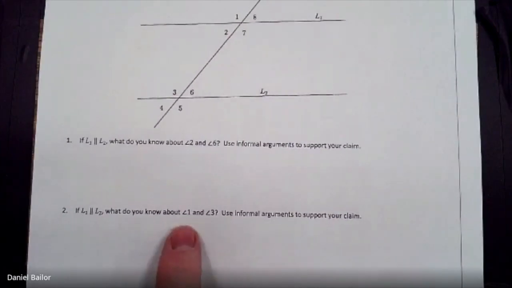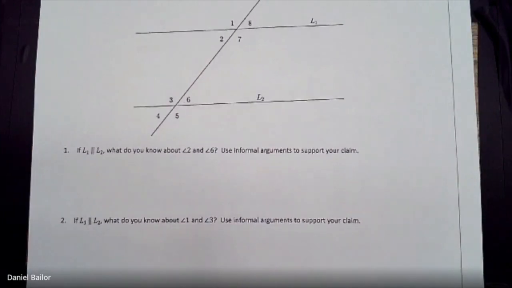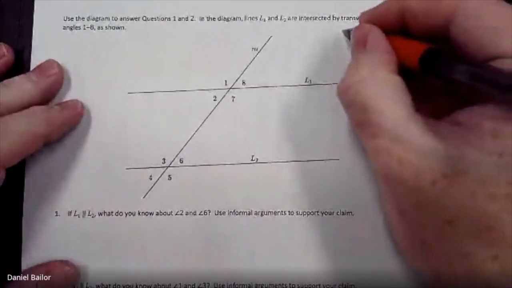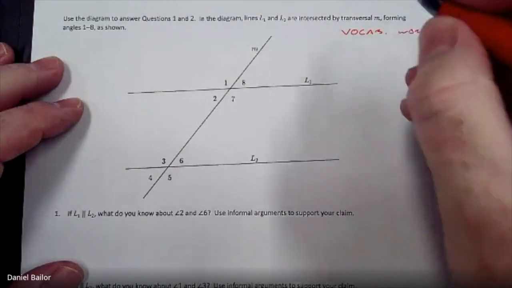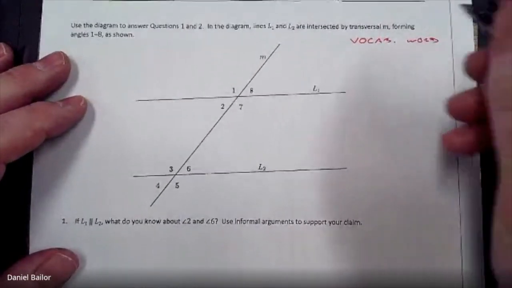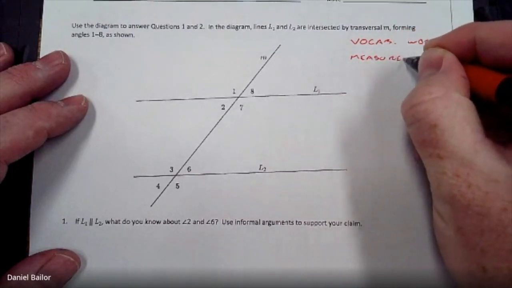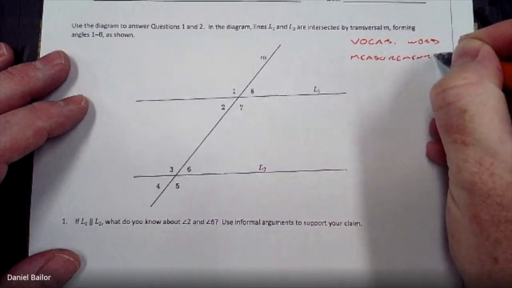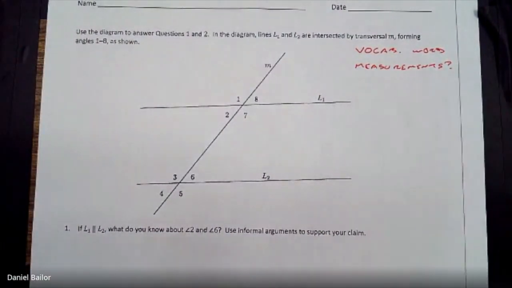And for number 2, what do you know about angle 1 and angle 3? Tell me the vocabulary word and what you know about their measurements. So for this, I want the vocabulary word and what you know about the measurements. You don't need to tell me the exact degrees, but what do you know about the measurements just by using the vocabulary word. So that's your work for today.